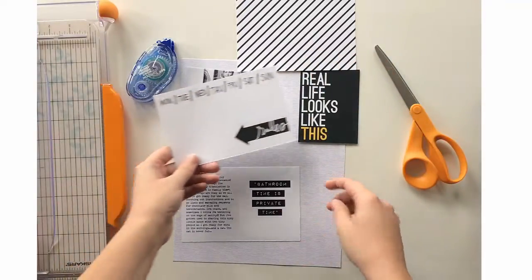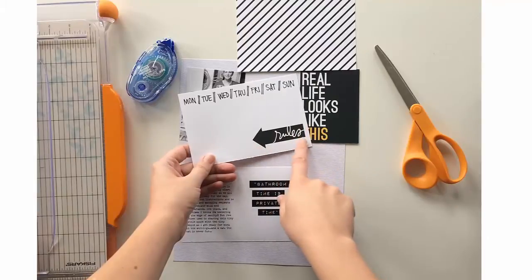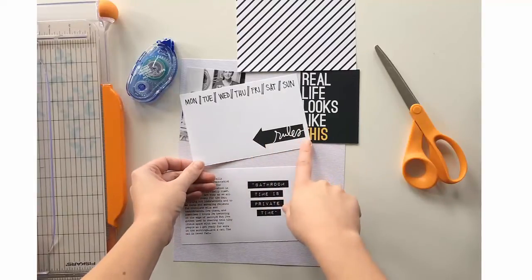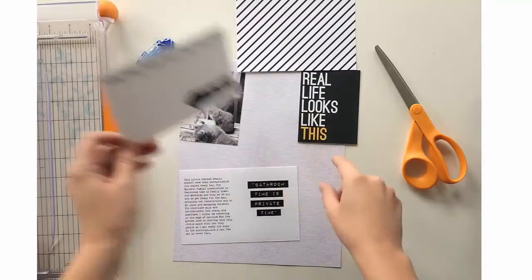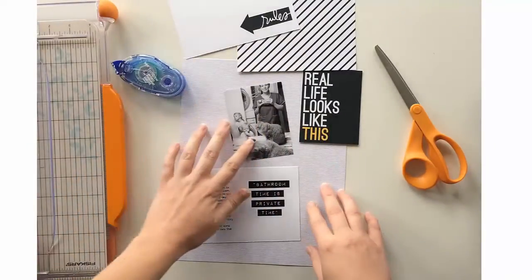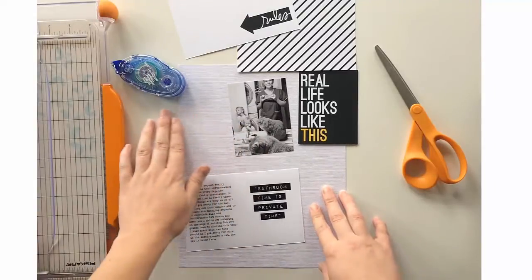And this is one of the chipboard elements that's included in the kit, again turned into a printable, printed onto a 4x6 sheet of matte photo paper. I've got my photo here as well that's going along with the story that I want to tell.